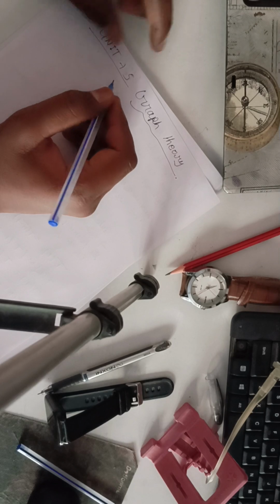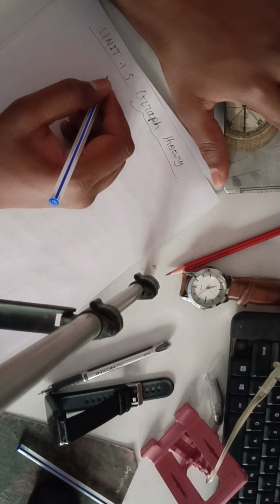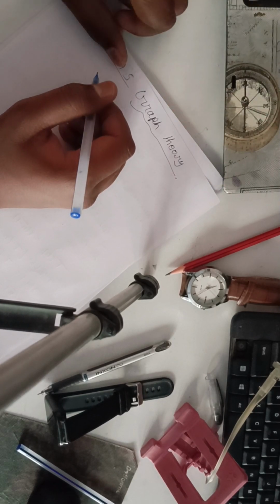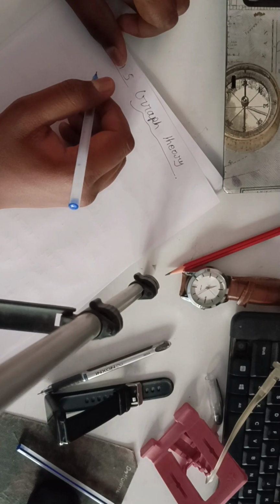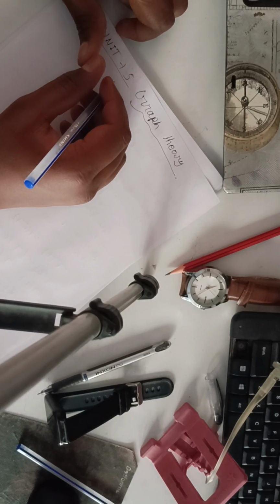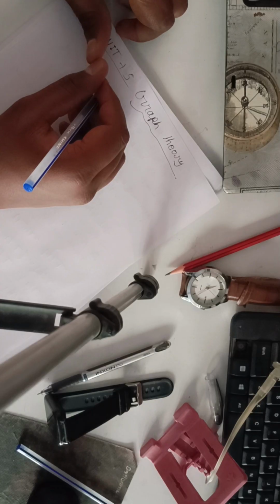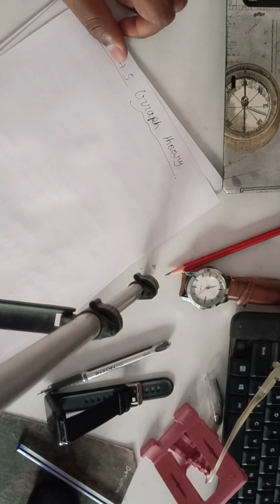Basically in graph theory there are some topics: DFS and BFS, depth first search and breadth first search, spanning trees, planar graphs, Euler circuit, Hamiltonian graph and all.